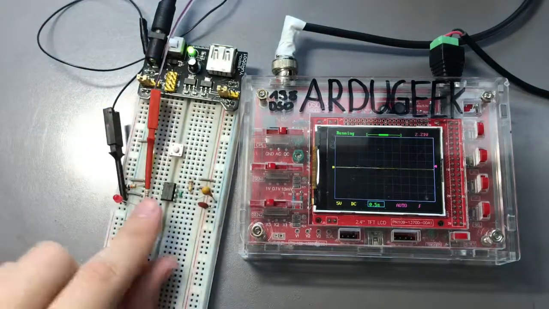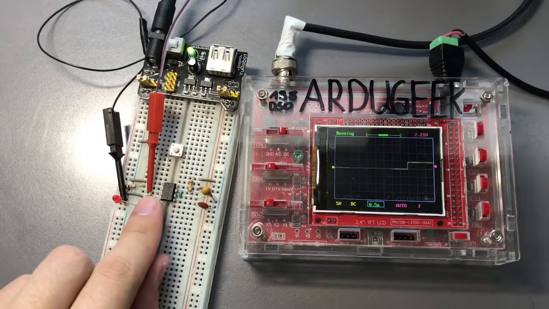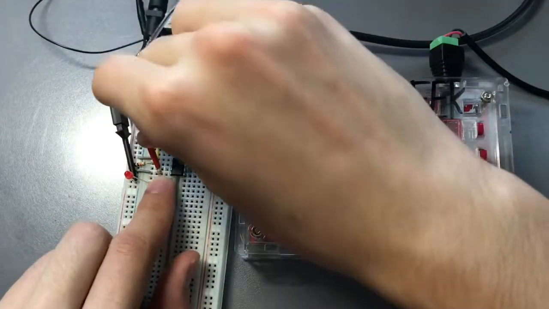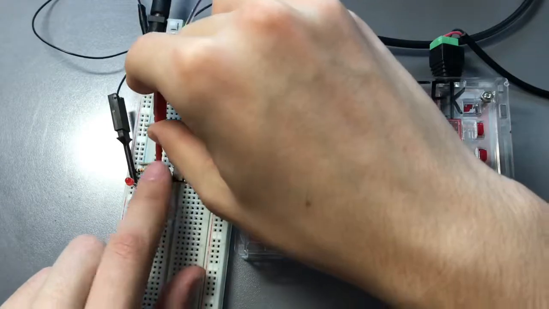Something disconnected. That's when doing electronics, you know. Something is always disconnecting.